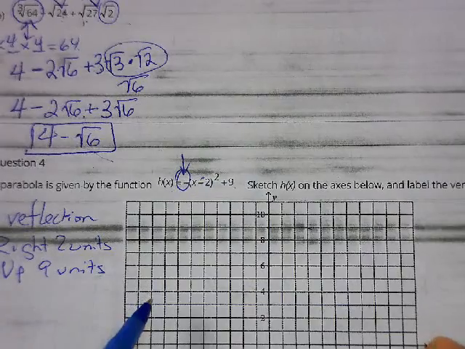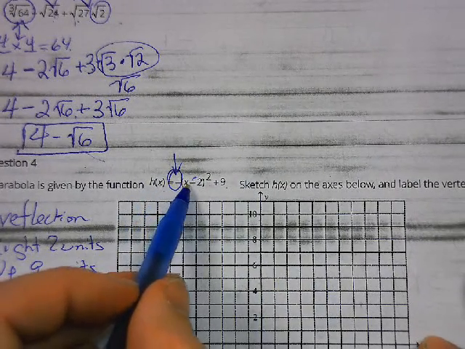I'm going to create a little table off to the side as well, just for a couple of extra coordinate points before I start graphing.